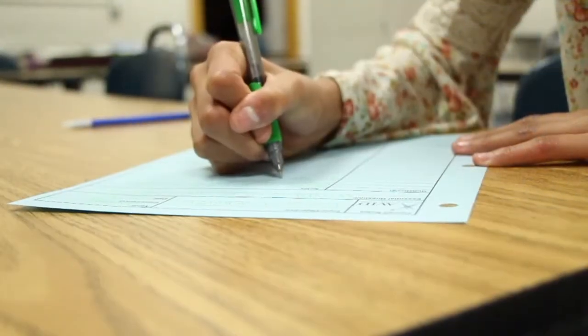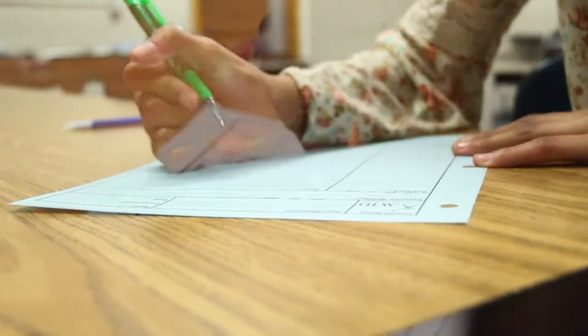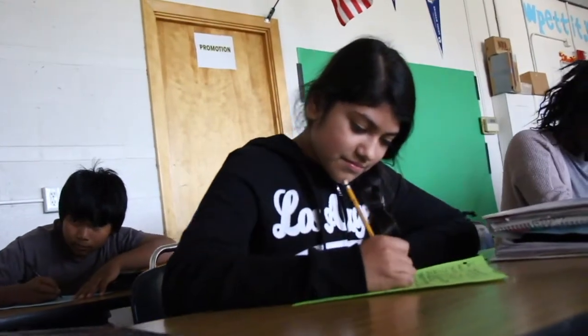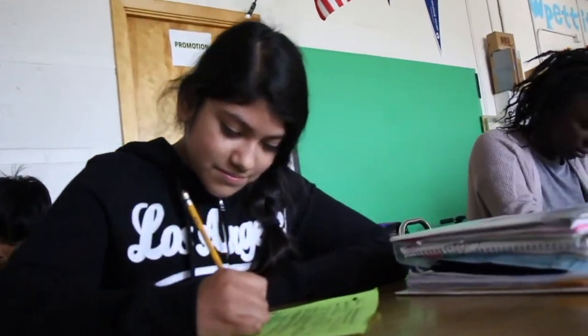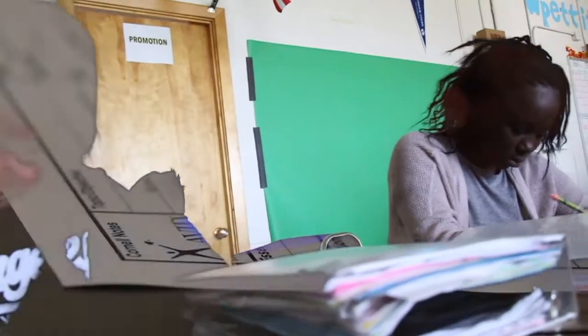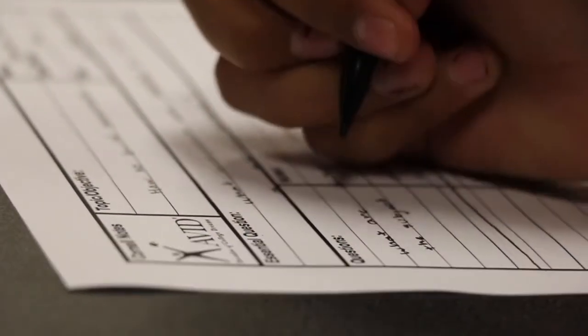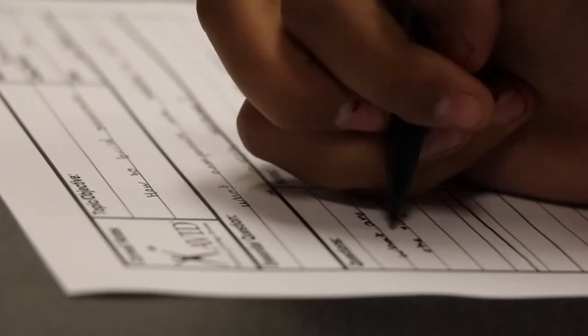Cornell Notes, often called C Notes. These notes are used in almost every class here at Granite Park. They're a great way to learn information and a great way to review that information later. But Cornell Notes is more than just a paper. Cornell Notes is a process.